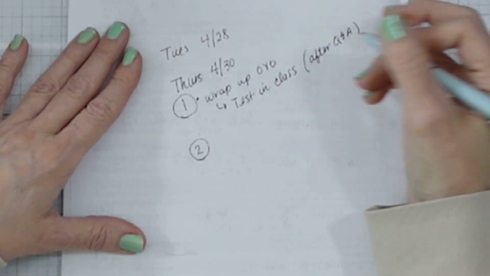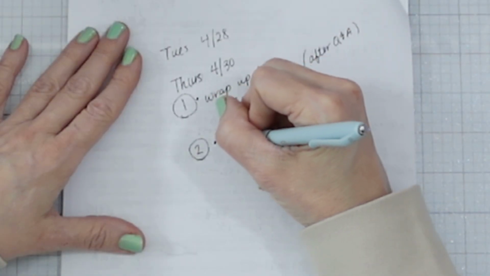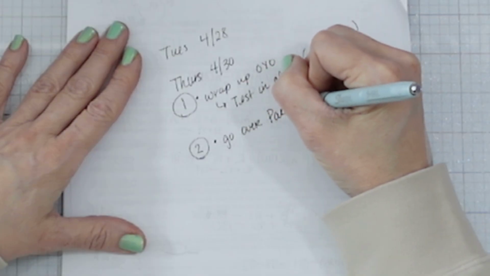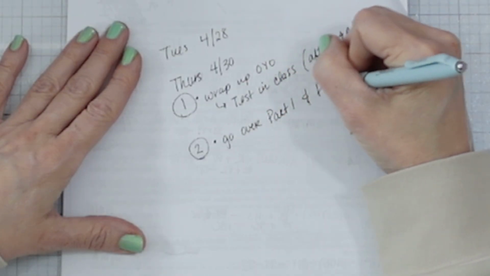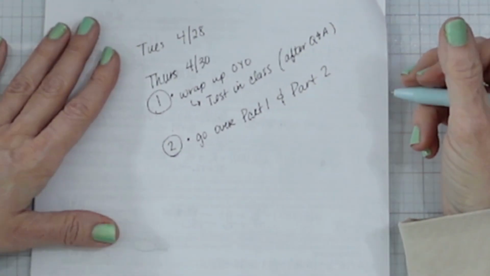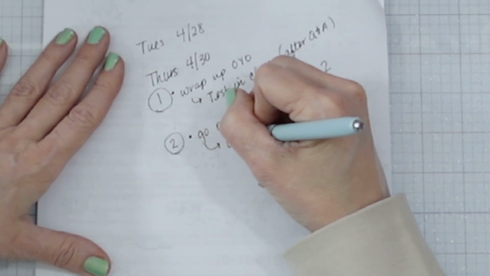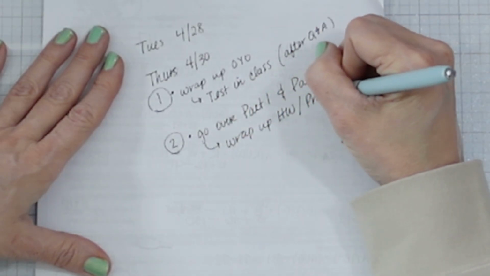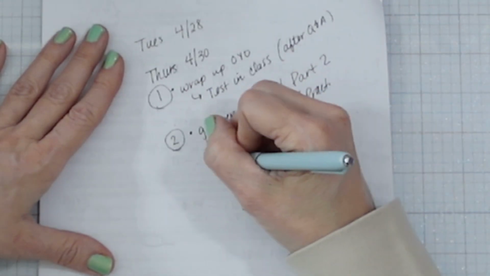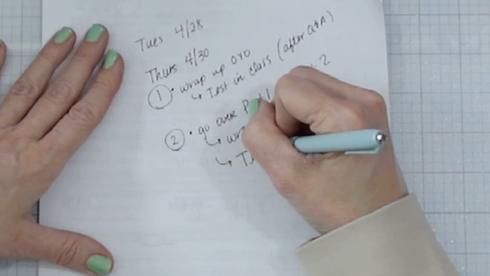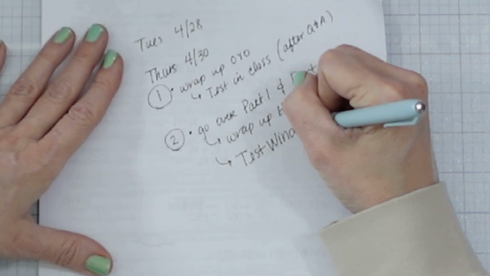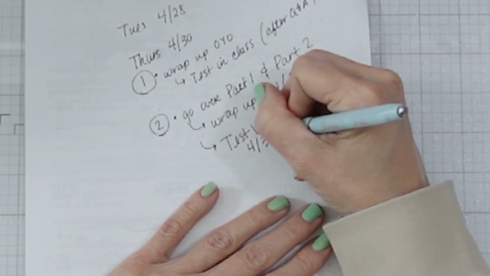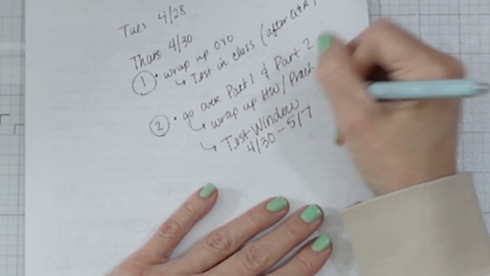Option two is we can go over part one again if needed, and part two. We can just kind of go through all of it, and then we could just wrap up the homework and practice test, all those things. Okay, and that means I would need to open a test window. So the test window would be, let's see, I would just do 4:30 through 5/7.